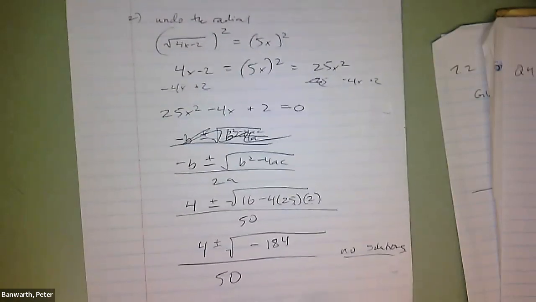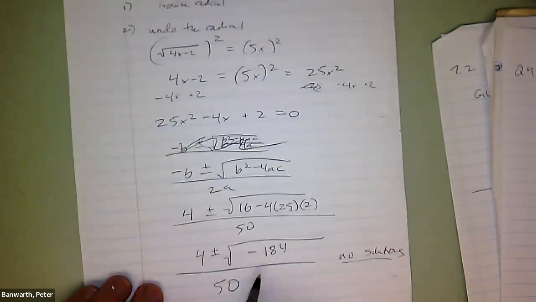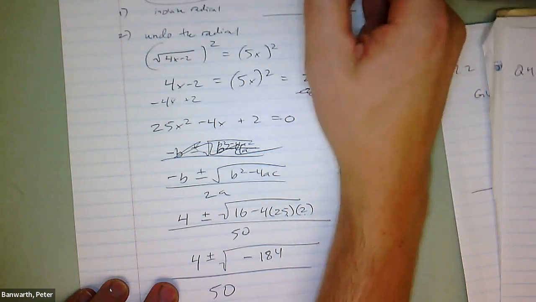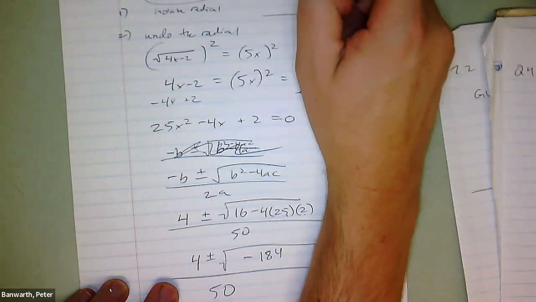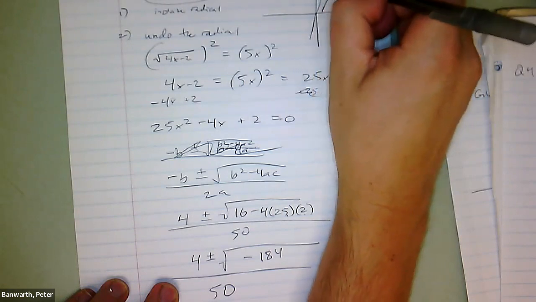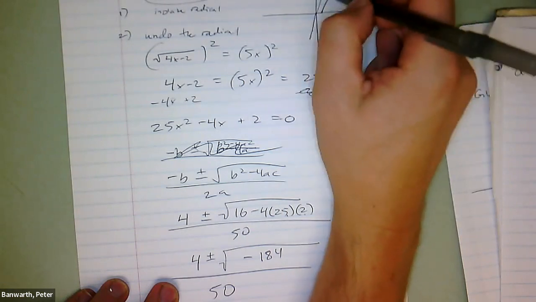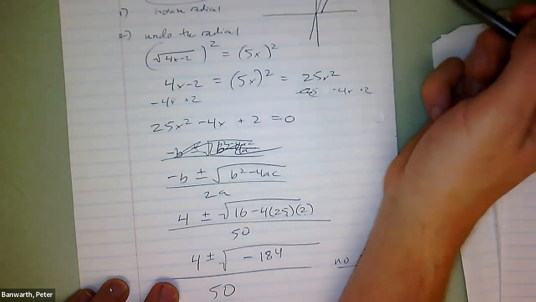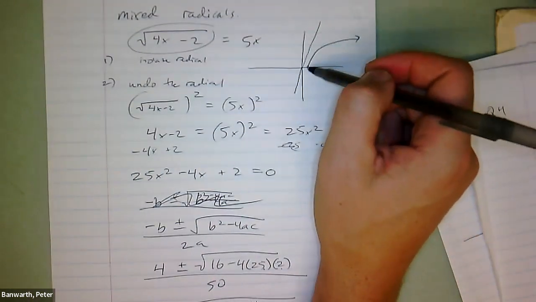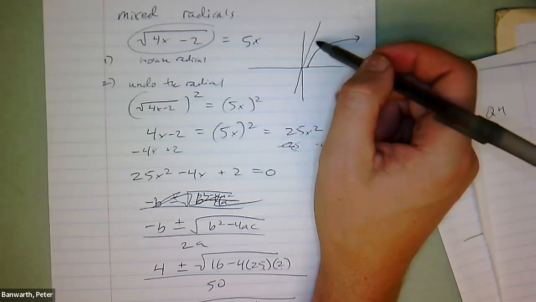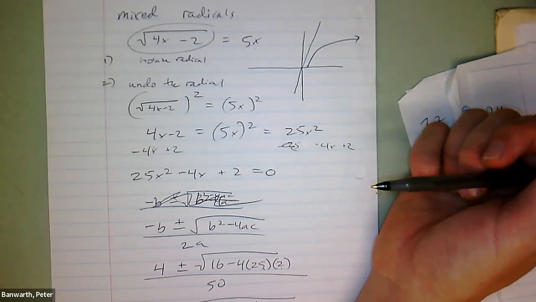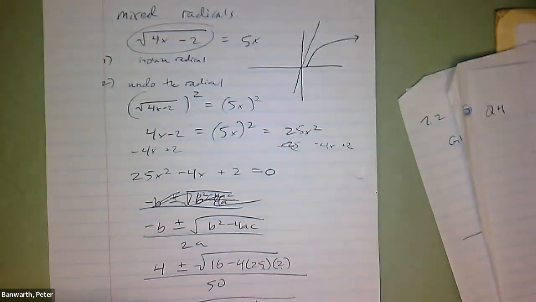Now, I didn't know that until I got to this point, but once I'm at this point, I can kind of visualize what this function is going to look like. 5x looks like this. The square root of 4x minus 2 looks like this. And at no place do these two functions touch. So there are no x values that make them equal. So there is no solution to this equation. So as far as you watching this video, not super helpful. I get that. Let's do a different one.